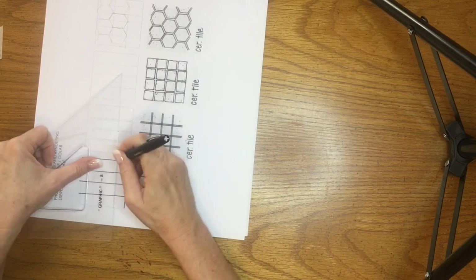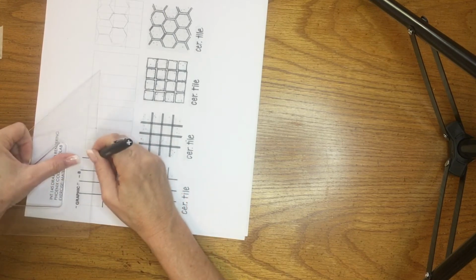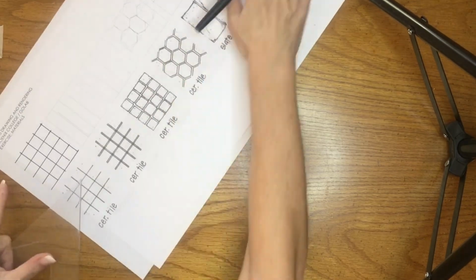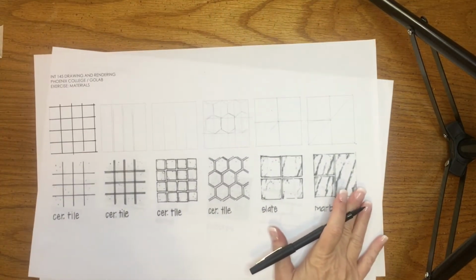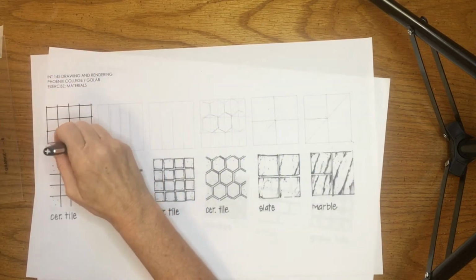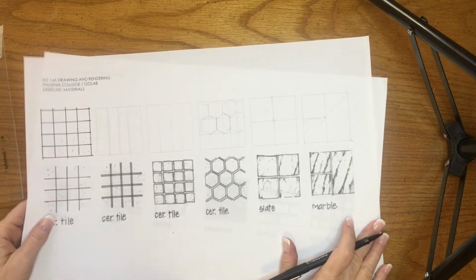Hit, go, hit, hit, go, hit, hit, go, hit. And then you'll want to go through and add some dots.